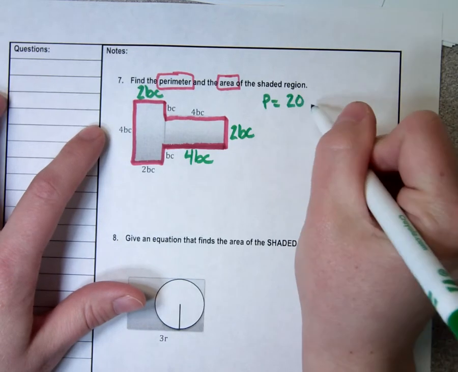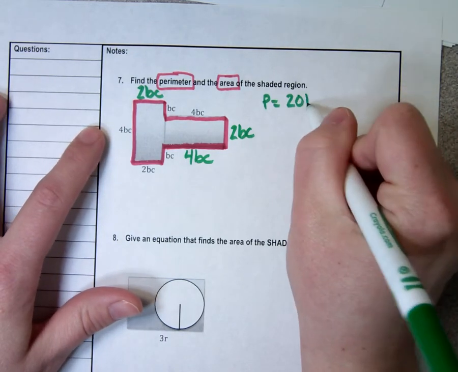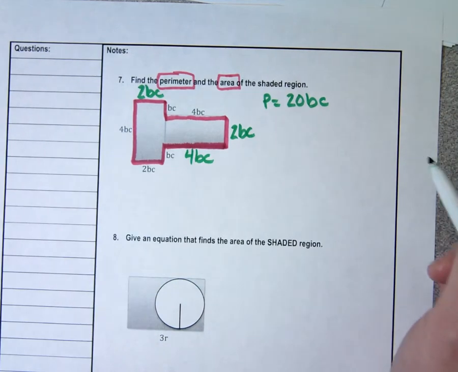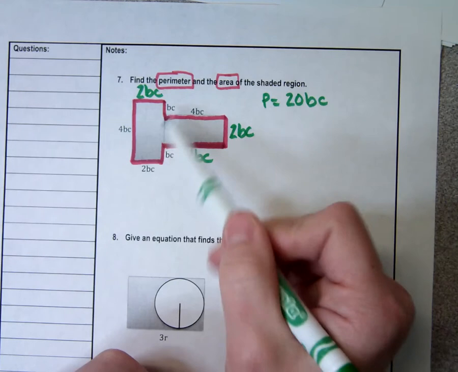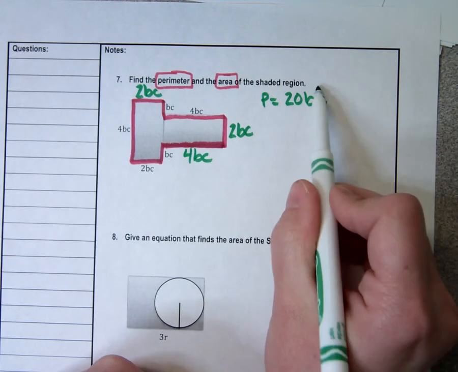And then how do the variables look? BC. Whenever you're adding or subtracting, you never change the variables or the exponents. If it starts a BC, it ends a BC. And that's our perimeter.